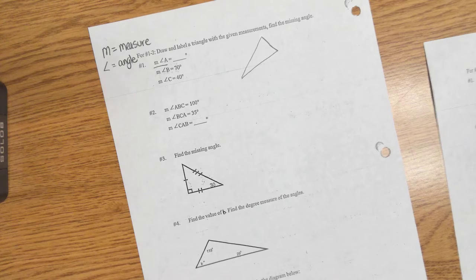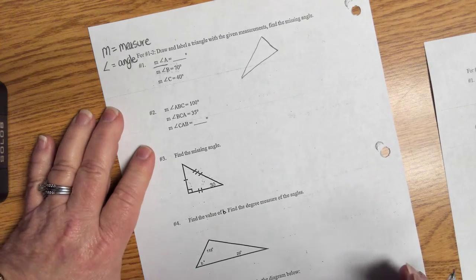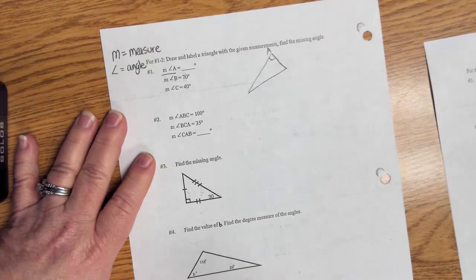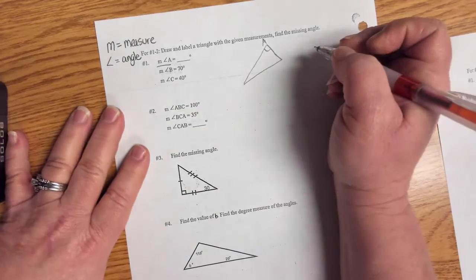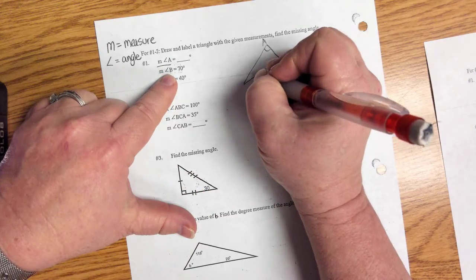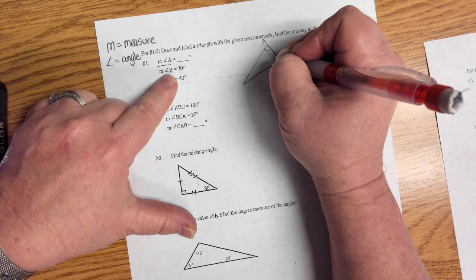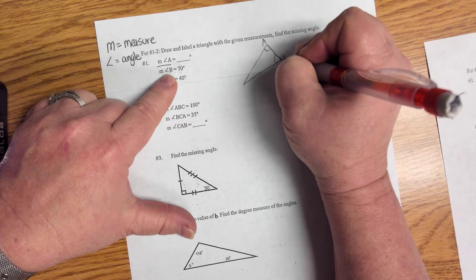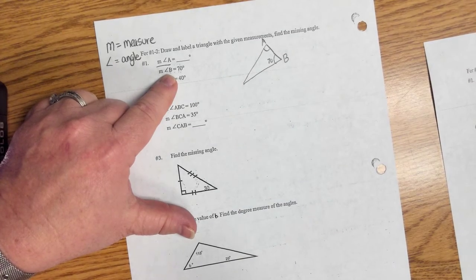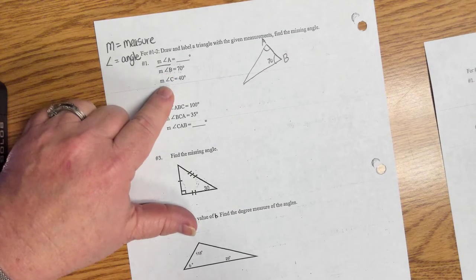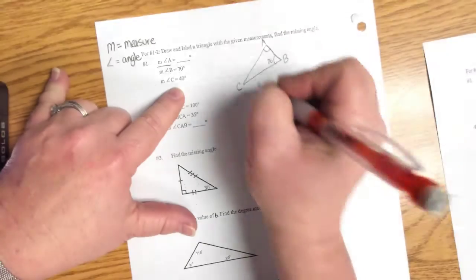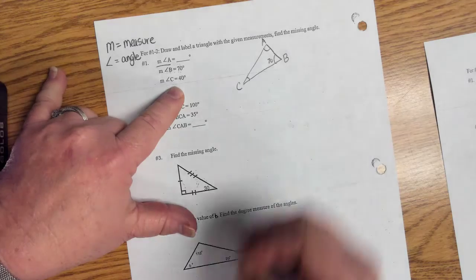Okay? So what I'm going to do is put a measure and an A right here. And then it says the measure of angle B is 70. So I'm going to put a little angle and I'm going to put B here, and that one is 70. Okay? Then it says the measure of angle C, so I'm going to put a C at my other point and put an angle there, is 40.